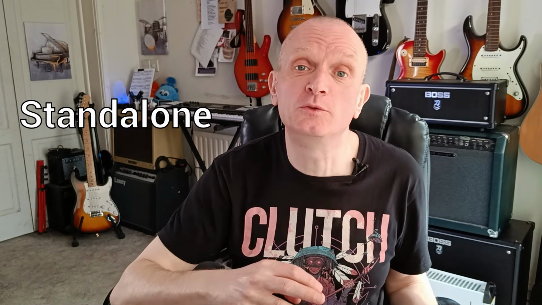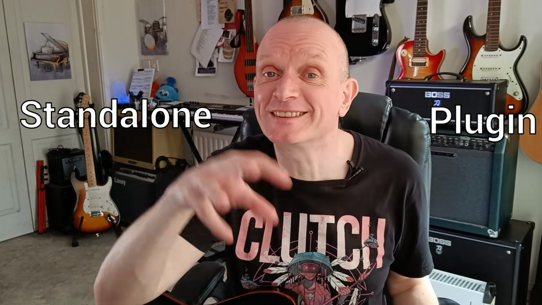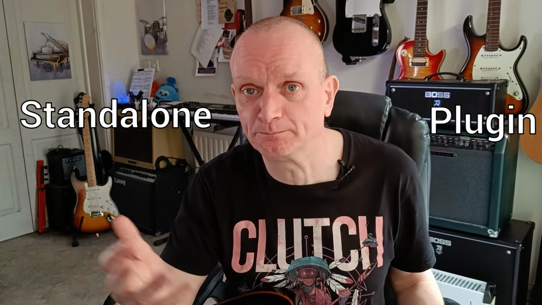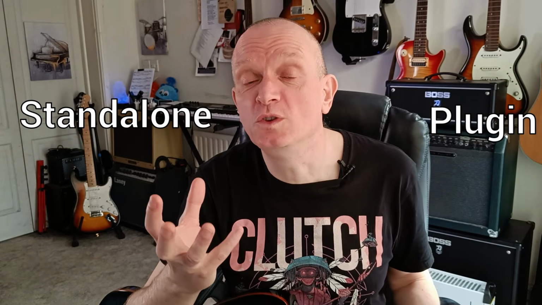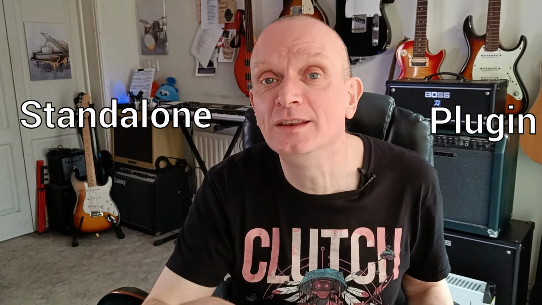Now, Guitar Rig can be run in two modes. It can be run in standalone mode, which means you just double click on its icon and you run it exactly the same as you would run any other application on your machine. You can also run it in plug-in mode, which means it runs inside of a DAW, such as Reaper, Cubase, Logic. And this allows you to use it to provide the sound for a guitar track you're recording in your DAW. This video isn't about recording, so I'll just concentrate on the standalone mode.